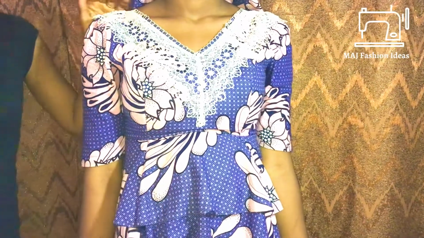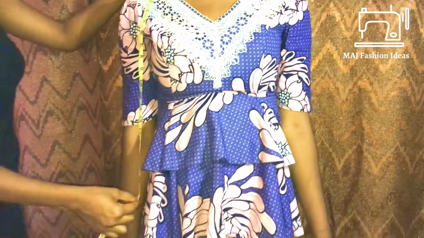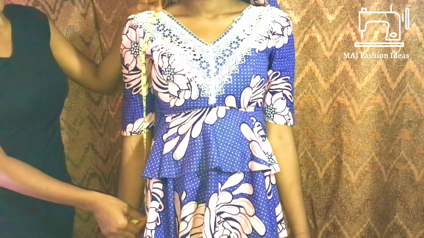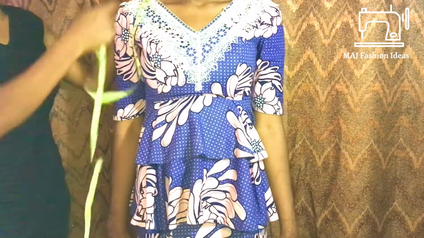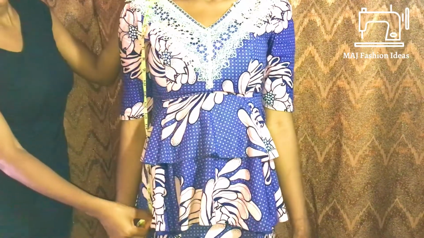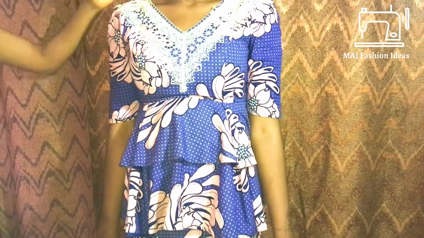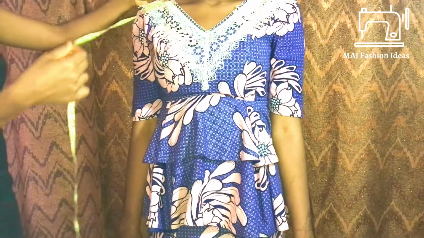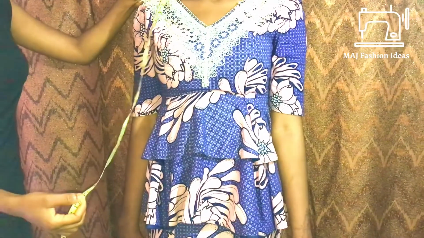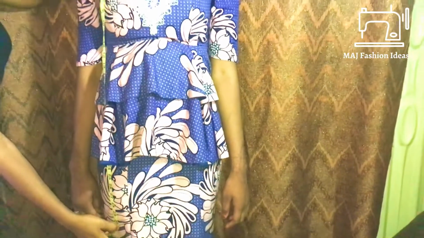After shoulder to waist, the next measurement you are taking for the blouse is what? Shoulder to hips. From here to here. That's from shoulder to the hips. Then the next measurement we have is what? Shoulder to above knee. Especially when you are cutting a short gown like this, you need shoulder to above knee like this. Above the knee, not to the knee. Shoulder to above knee.